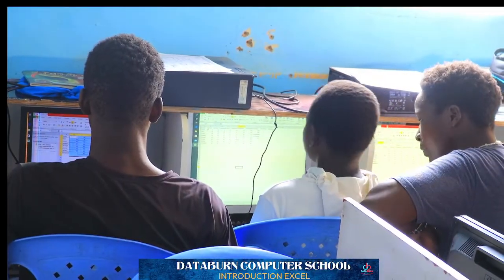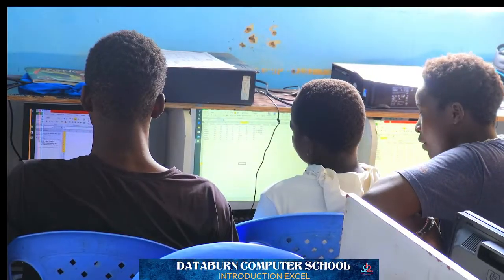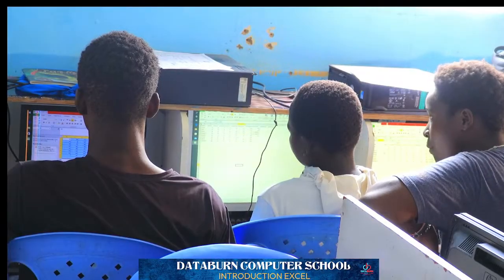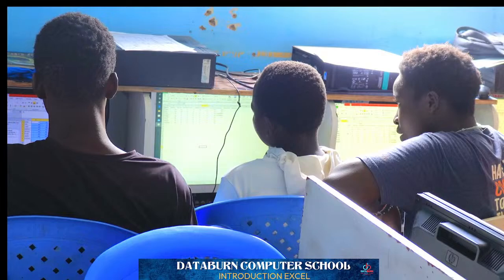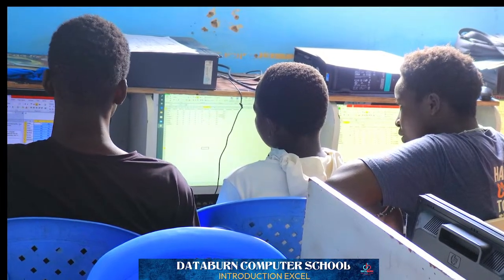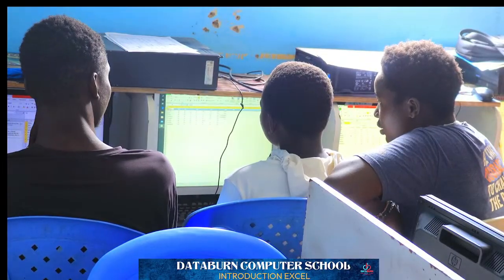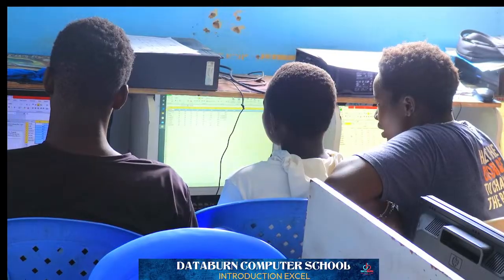Ukitaka kutoa, just right click and delete. Right click, delete, click, shift cells, click hapa, entire row, no, entire column, click OK. So that's how you insert another column in between.